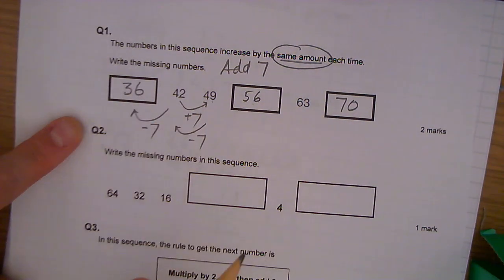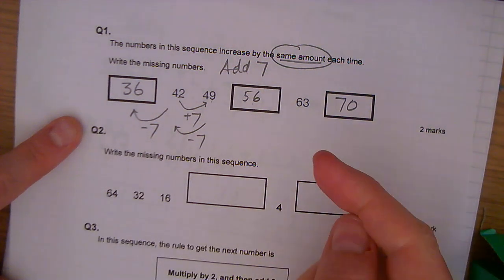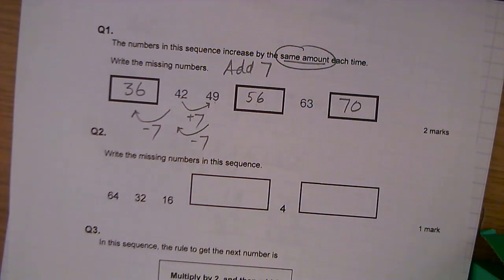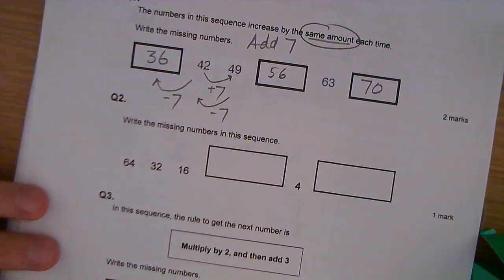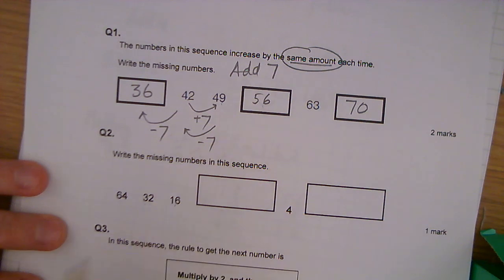So we've got to remember, we follow the rule this way, add 7, but if we go in the opposite direction we need to do the inverse. If we're going in the opposite direction, the inverse of add is subtract. Okay, let's look at this one here. We've got 64, 32, 16.